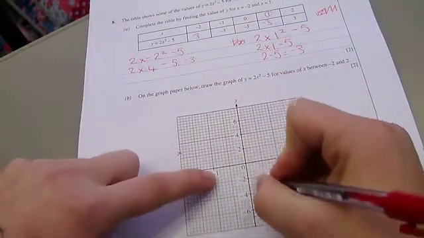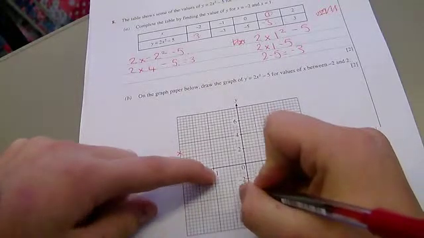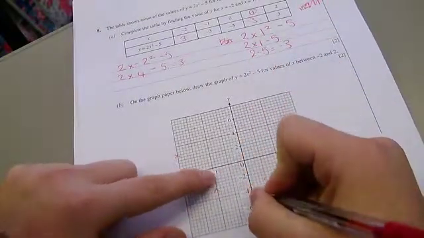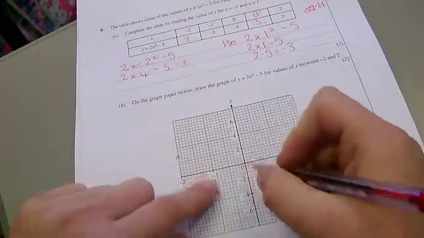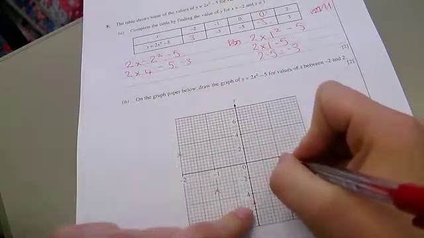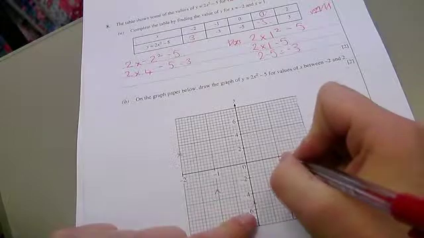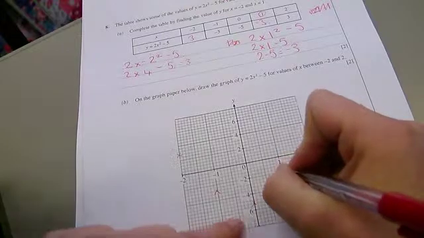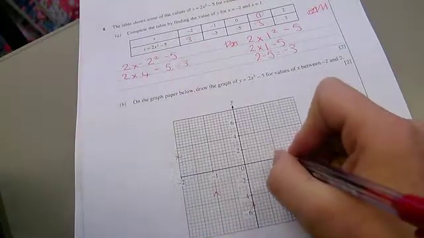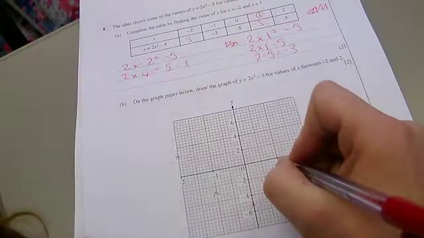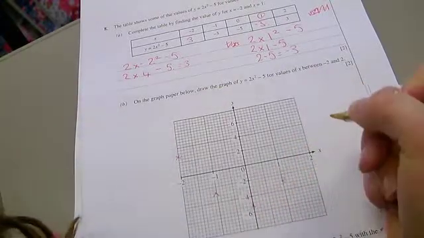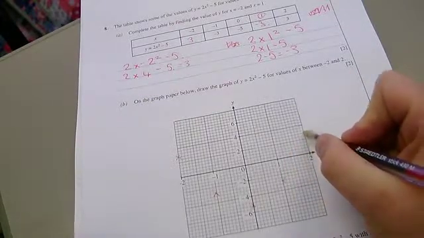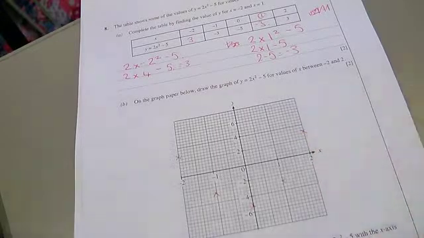Minus 1, minus 3. And then, yeah, and there you go.